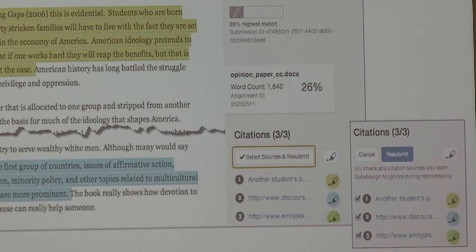You can also turn it back over to let the students look at it. Let them submit a draft. Let them look at the SafeAssign report and then fix those problems, because sometimes they forget to cite, sometimes they're copying and pasting, and if they can see these highlighted areas, they'll fix it and then let them turn it in a second time. That's a real good tool.